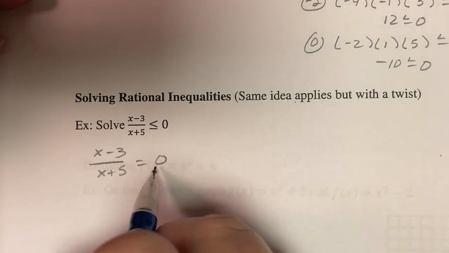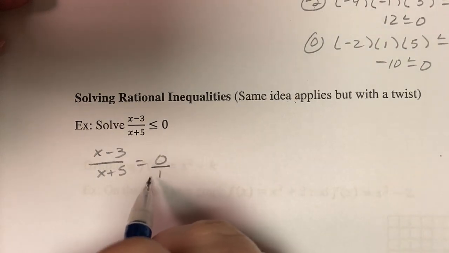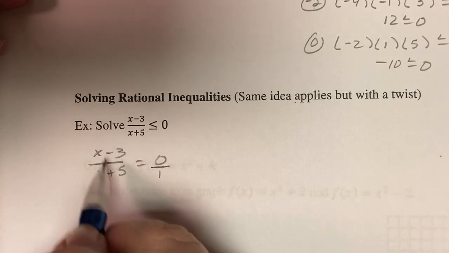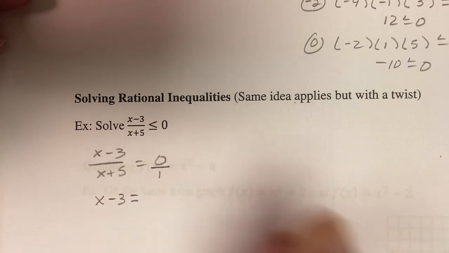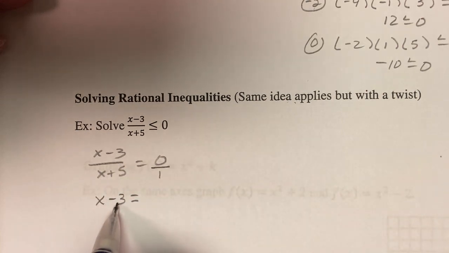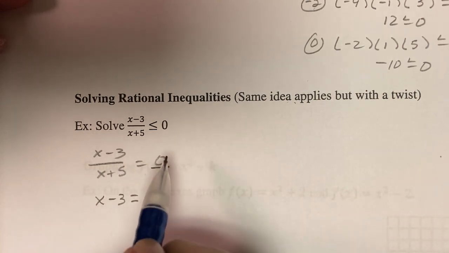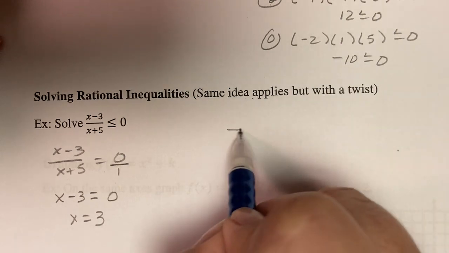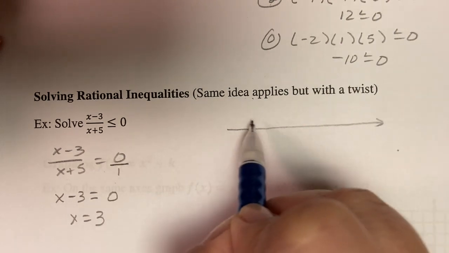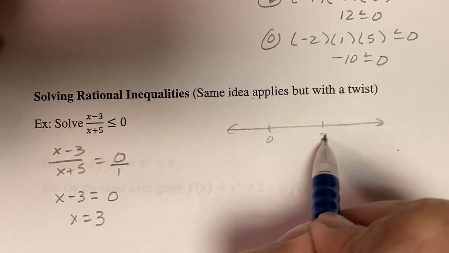So now these are going to be easy because if I put a 1 under here, do you see where I could cross multiply? If I cross multiply that way, I get -3, and x minus 3 is equal to, if I go this way, I'm going to get 0. So x is equal to 3. So there's one solution to this rational equation, and that's at 3.